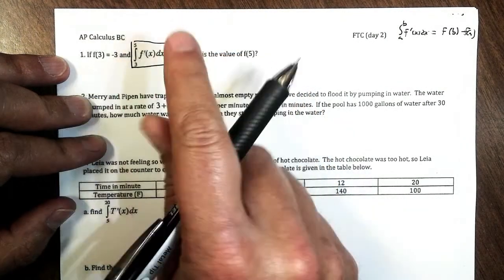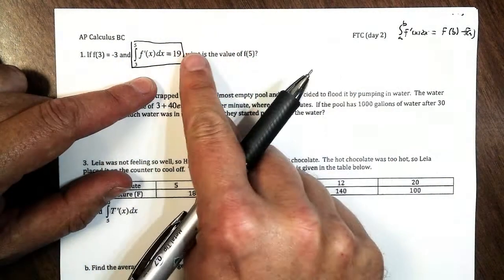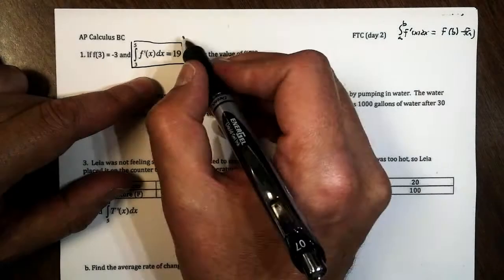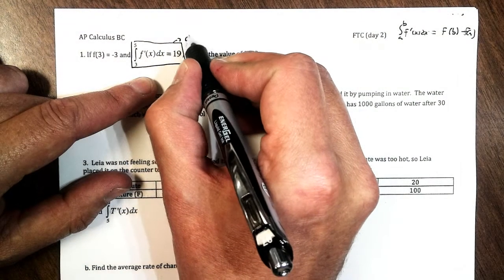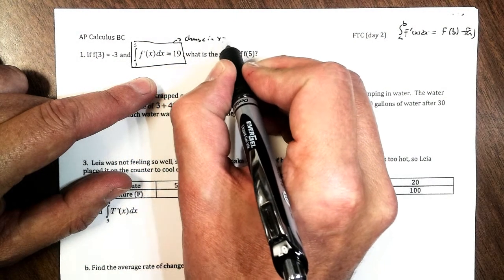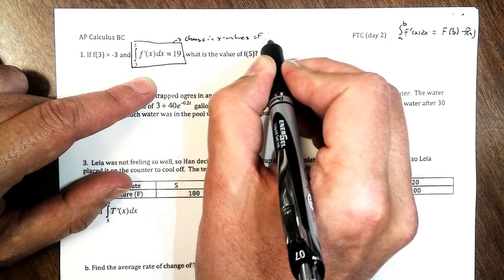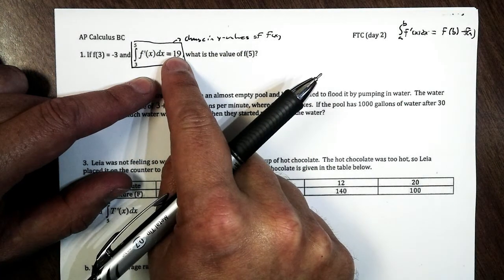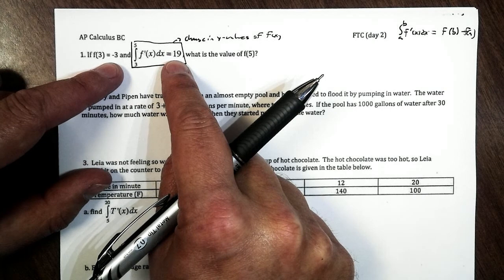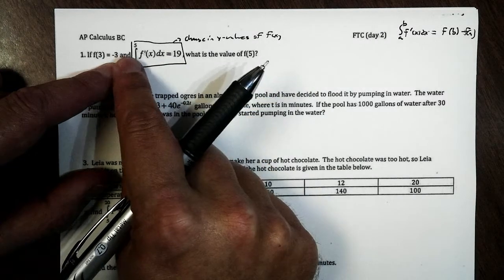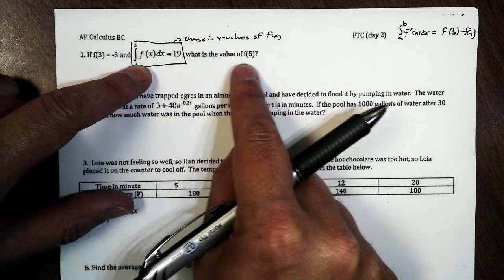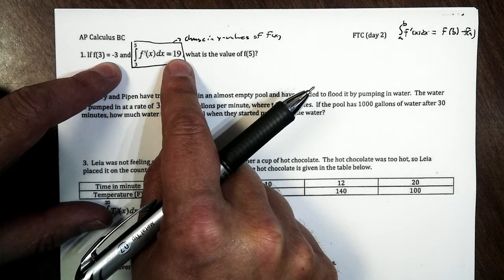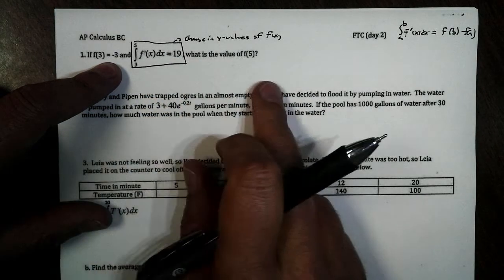We talked the other day about what the integral means. Remember, if you look at the fundamental theorem, notice this is my change in my y values of my function. This is the change in the y values of the function f of x. We know that the change in the y values is 19. Well, if I'm starting at negative 3 and I'm changing by 19, what should the value at 5 be? It should be pretty easy to do in our head. Negative 3 plus that 19 is, of course, 16.